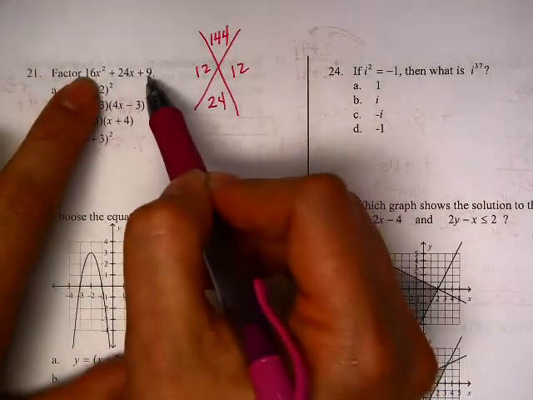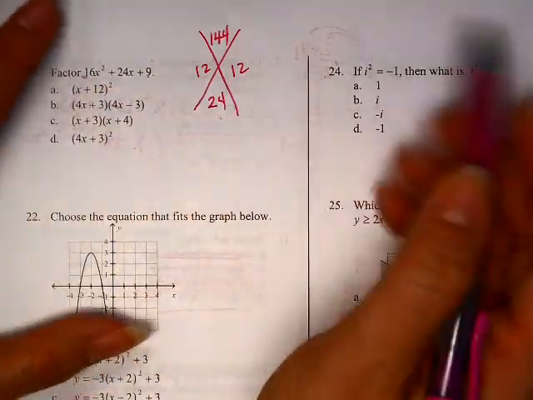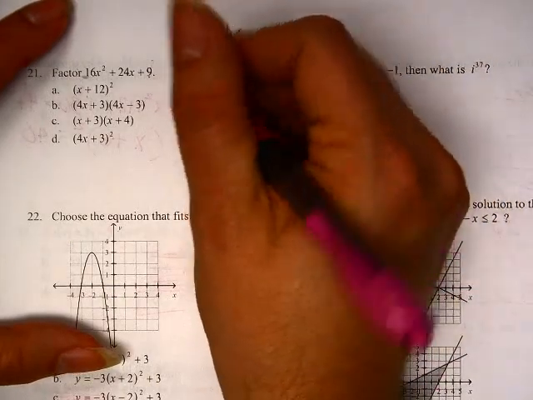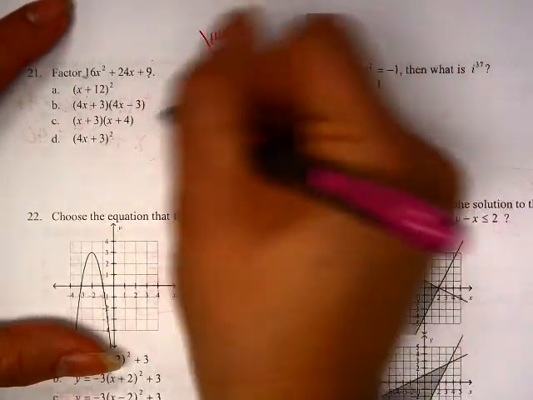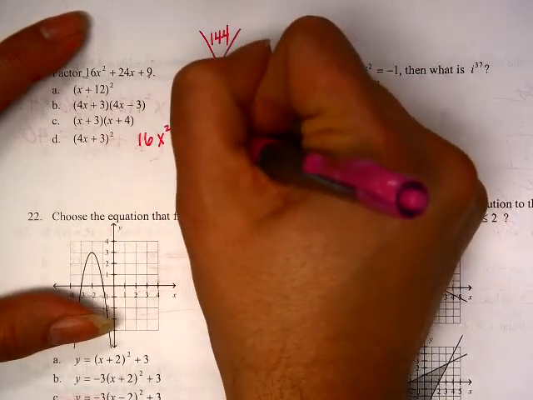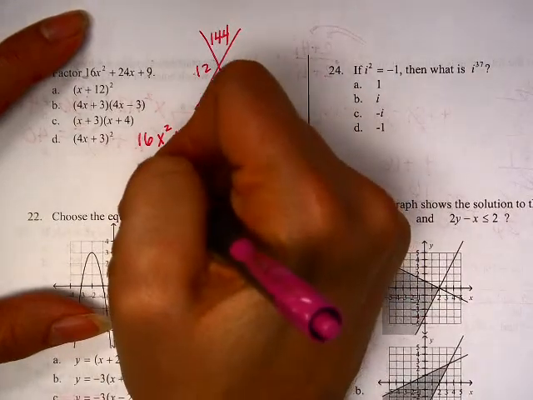So remember, you do have to multiply top and bottom to get that, and then you just put the 24 down there. So 12 and 12 are the ones that would work. So I'm going to go ahead and rewrite my middle term with the 12 and the 12. And I'm going to factor things out.